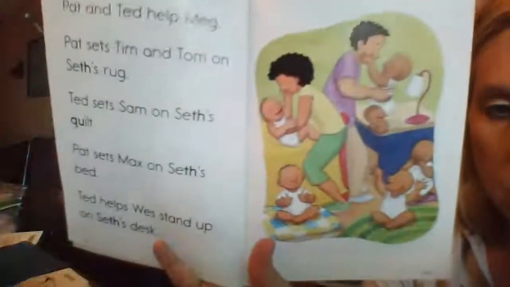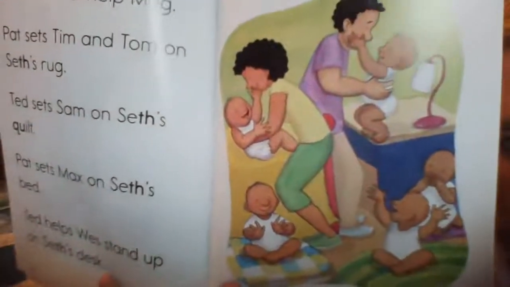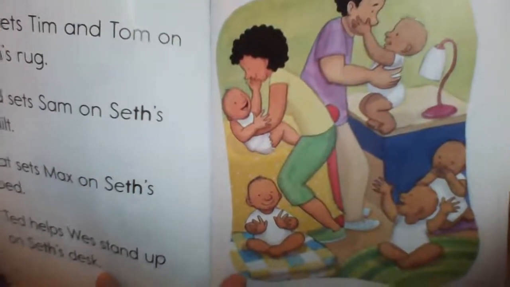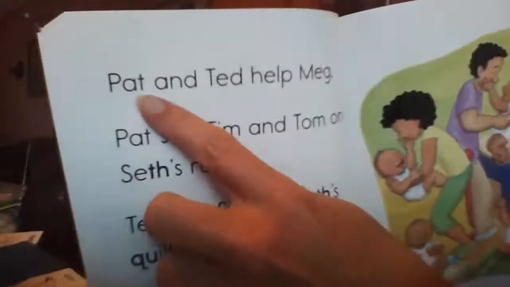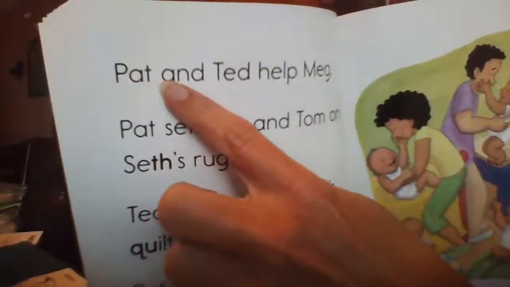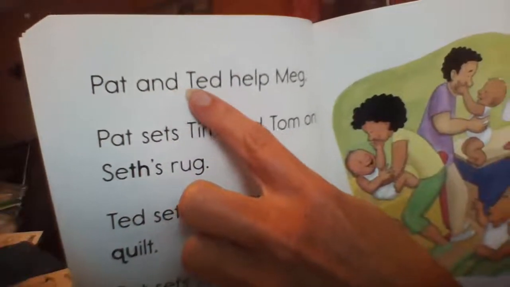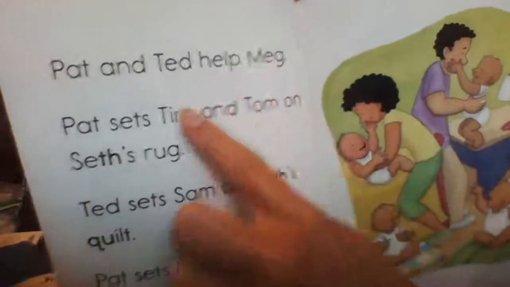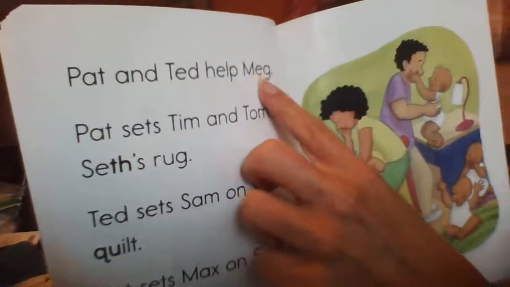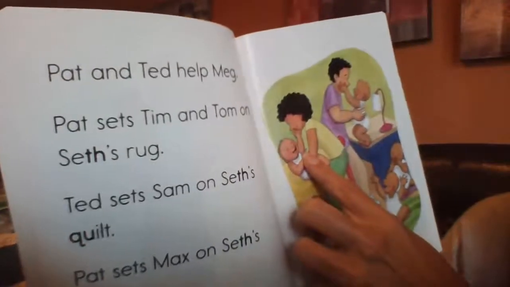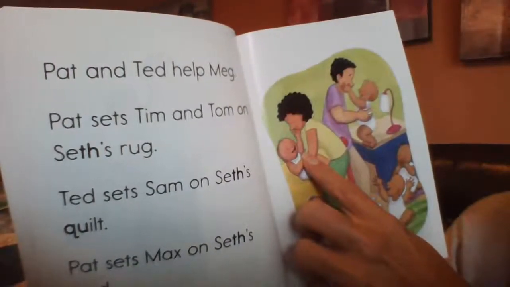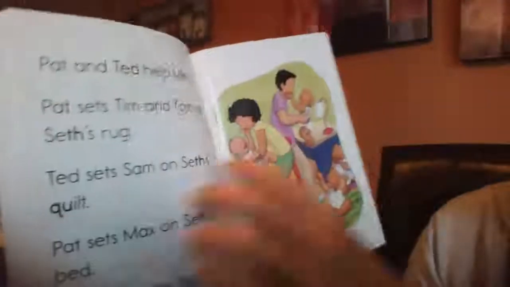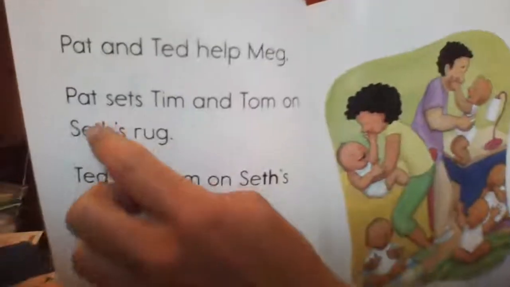Ooh, lots of words on this page. Look at them, you guys. Meg is busy. It'd be hard to have 5 babies. Let's see what it says here. Pat and Ted help Meg. Oh, she gets help from Pat. That's very good. So here's Pat. Is that Meg? No, it must be her husband or somebody. Okay.